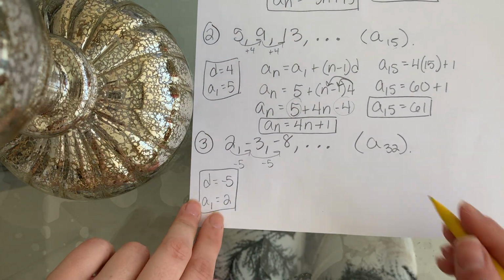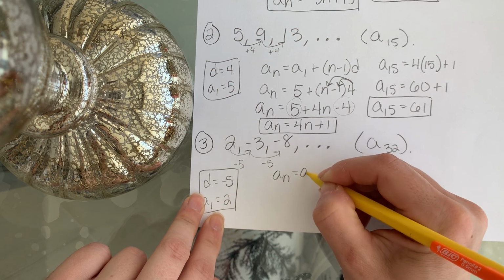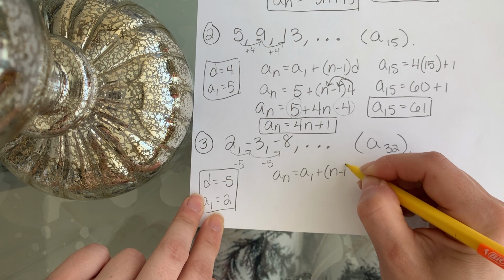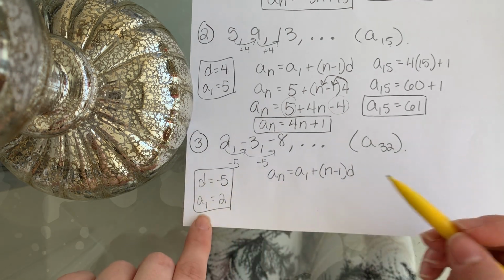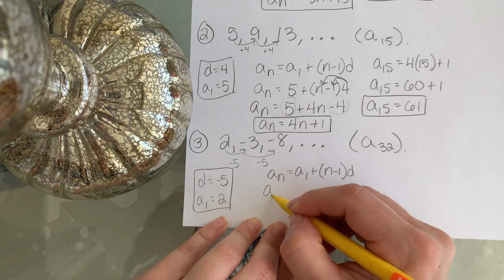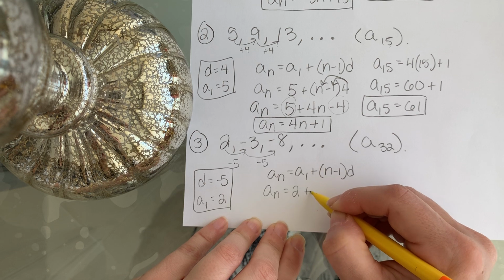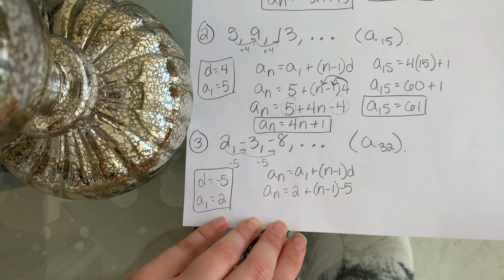Okay, so now we have to write down our formula. a sub n equals a sub 1 plus n minus 1 times d. So now let's plug our d and our a sub 1 into the formula. a sub n equals 2 plus n minus 1 times negative 5.